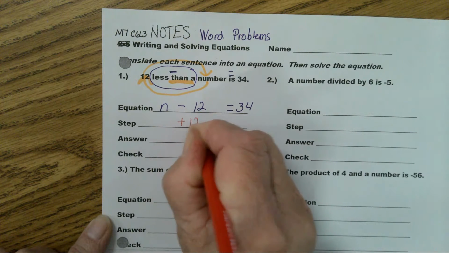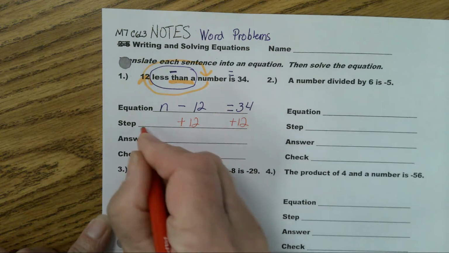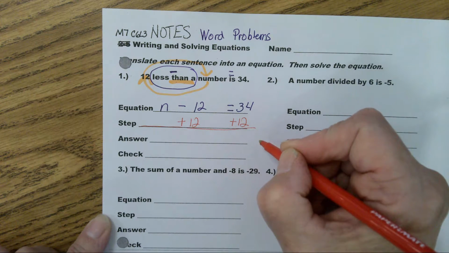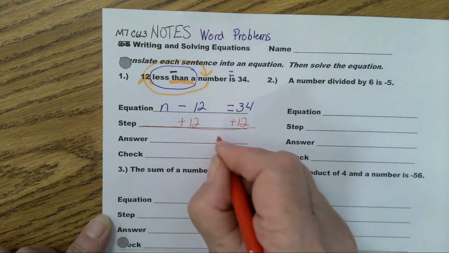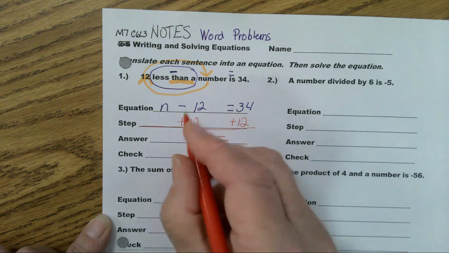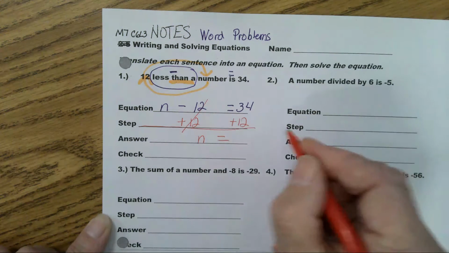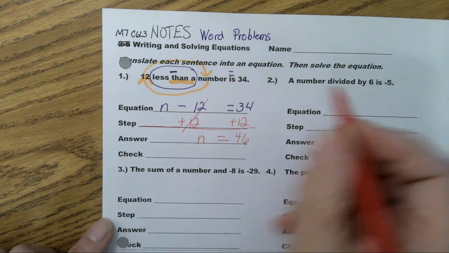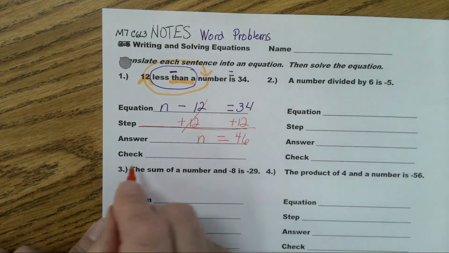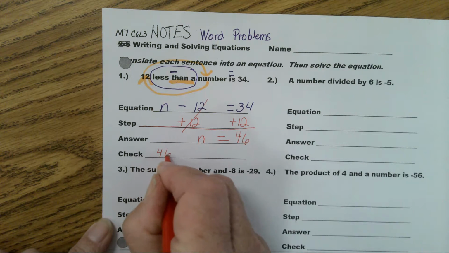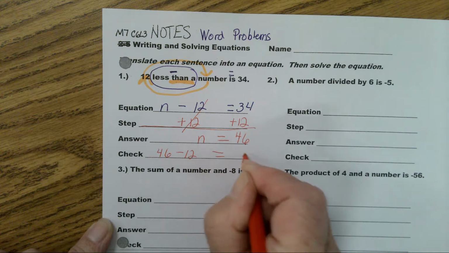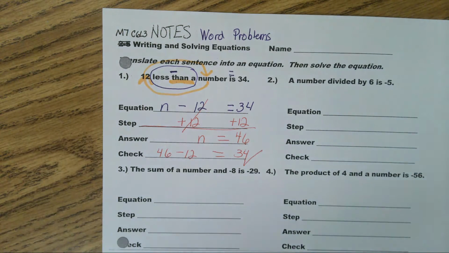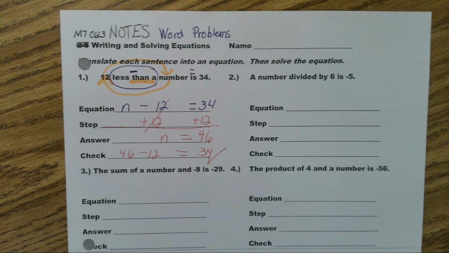Add 12, add 12. So you would get a point for the equation, a point for showing adding 12 to both sides. Put your equal sign down. N, that cancels, n equals 46. Then you get a point for your check step. When there's a line, does 46 minus 12 equal 34? Yes, it does. Okay? Now let's go on to problem number 2.